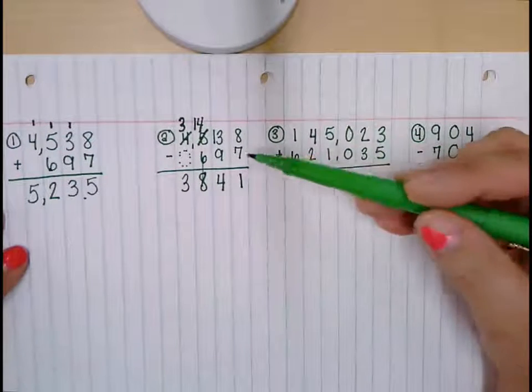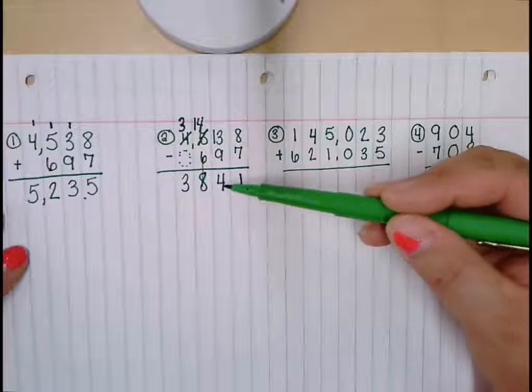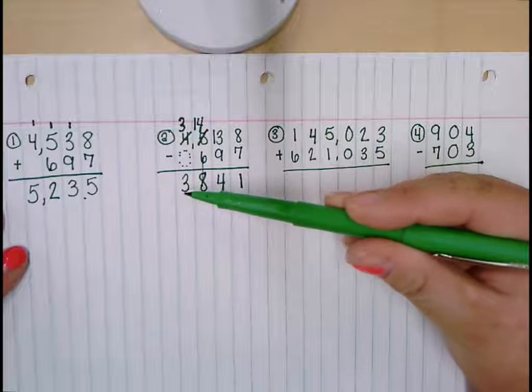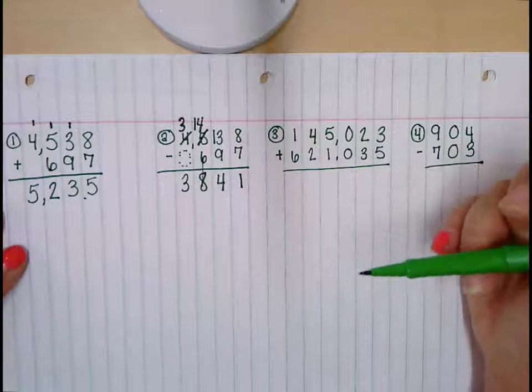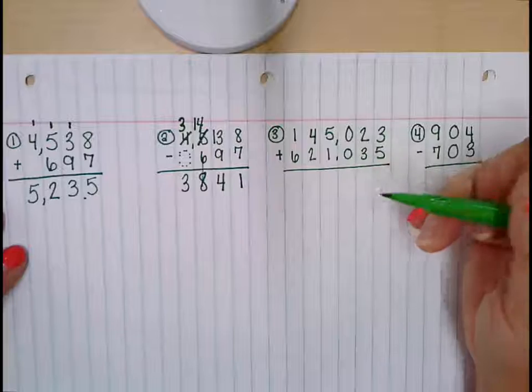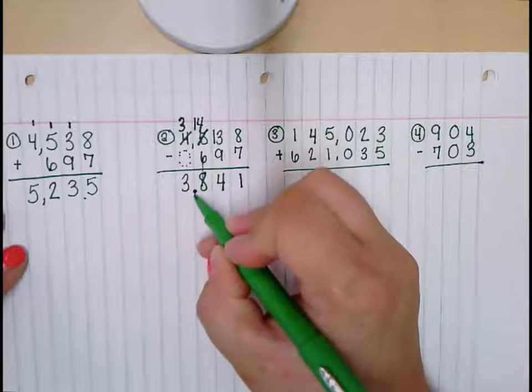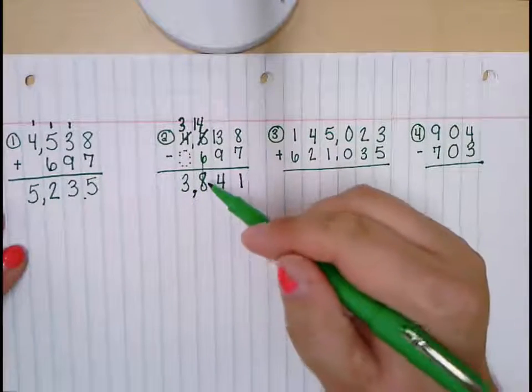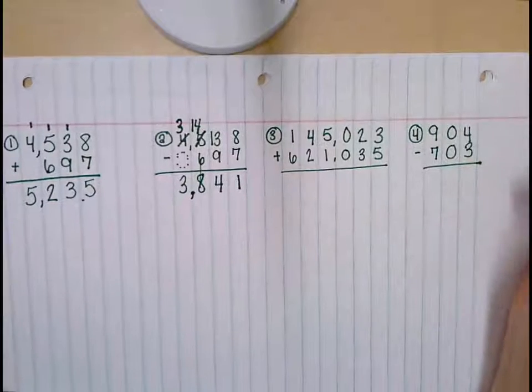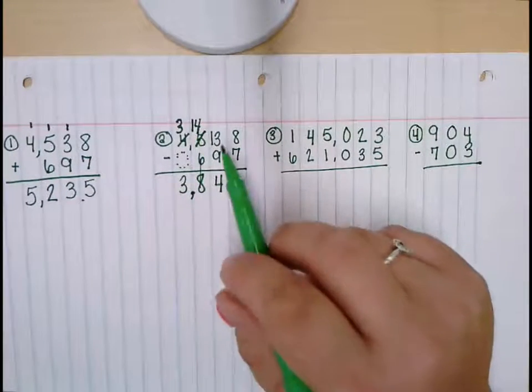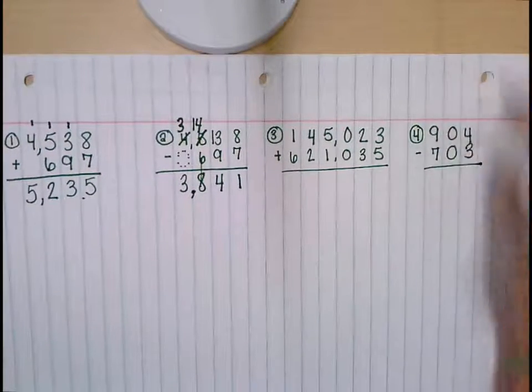Now notice I have my ones, tens, hundreds, and thousands. I need to place a comma that separates each period. So I'm going to place it between my thousands and my hundreds. So that's how we subtract and regroup. Remember, you may pause this video at any time.